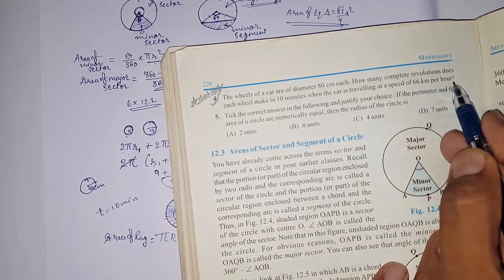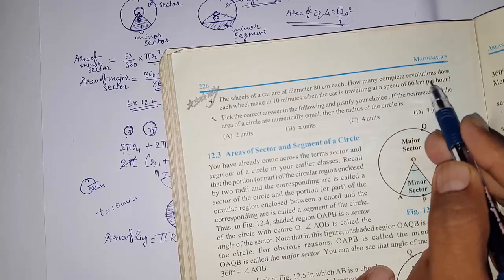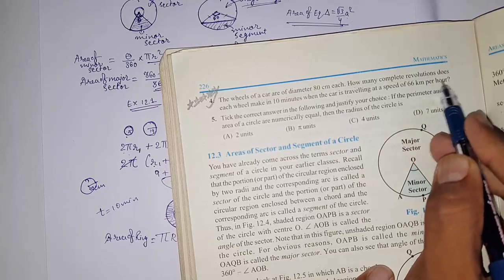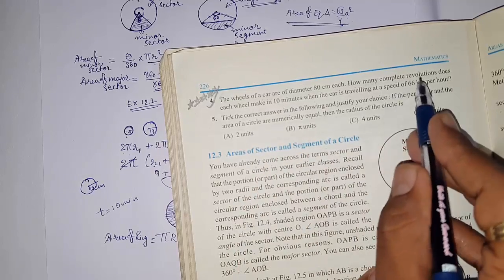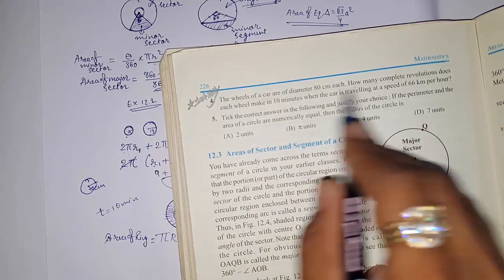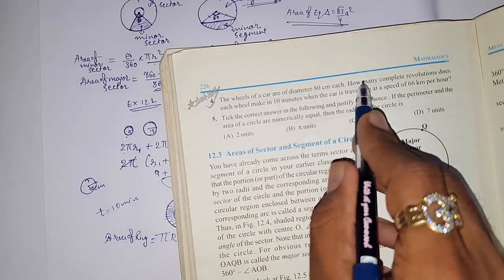They are telling that after 10 minutes, so time is also given, 10 minutes, and the speed of the car is 66 kilometer per hour. That means in 60 minutes, 1 hour, the car covers 66 kilometer. In 10 minutes how many kilometer? You will get 11 kilometer. In 10 minutes the car will move 11 kilometer.